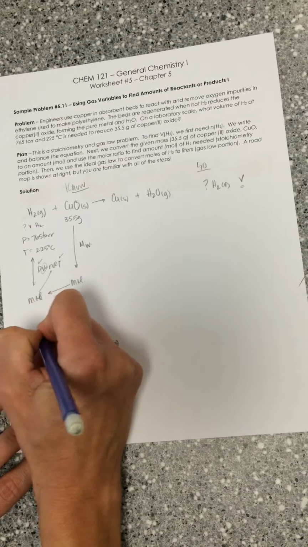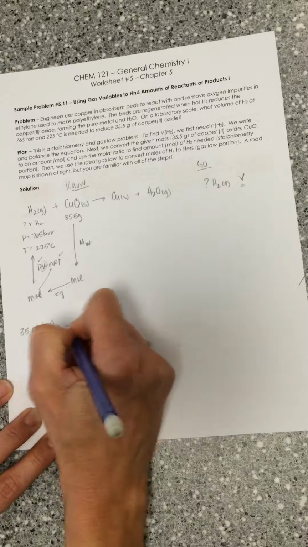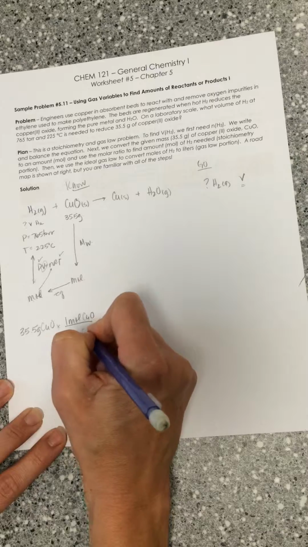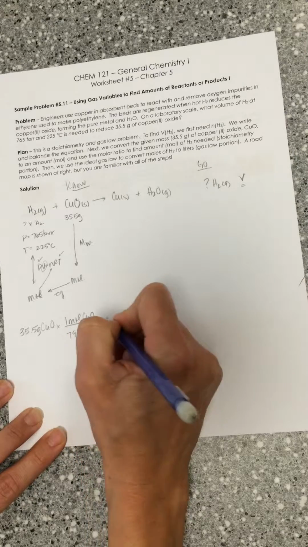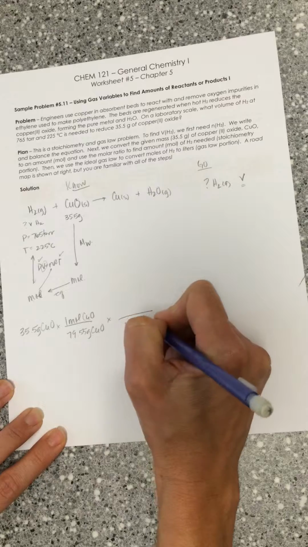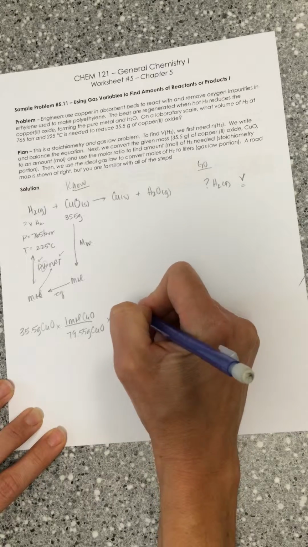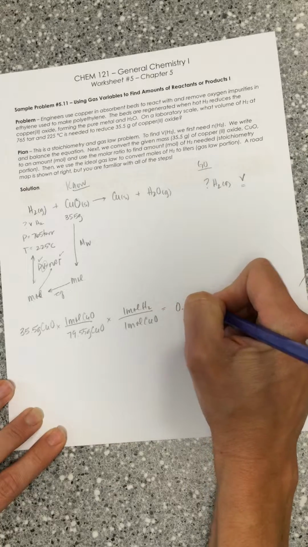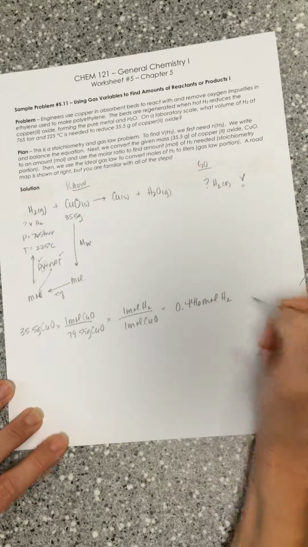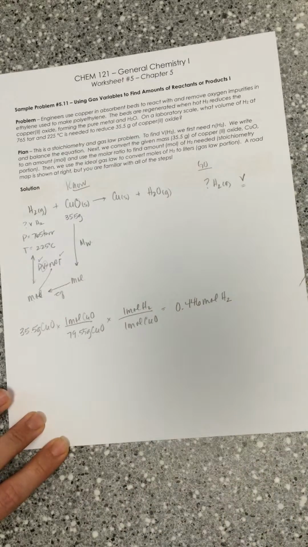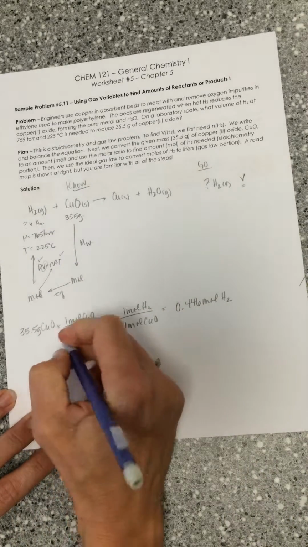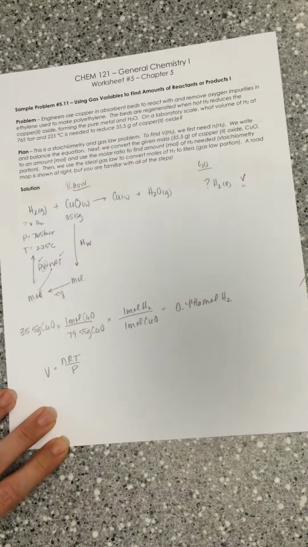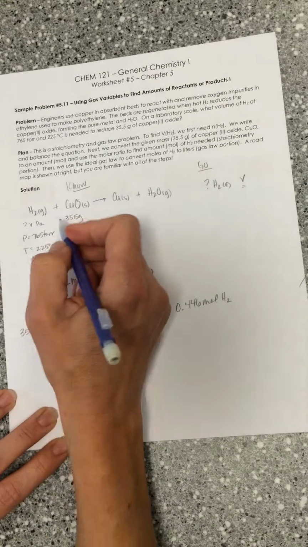So we've got 35.5 grams of copper oxide. Molar mass says that 1 mole of copper oxide is 79.55 grams of copper oxide. 1 mole of copper oxide will react with 1 mole of hydrogen gas. And so that tells us that we need 0.446 moles of hydrogen gas. Solving PV equals nRT for volume, volume is equal to nRT over P. Again, we need to make sure that our variables are in the correct units.